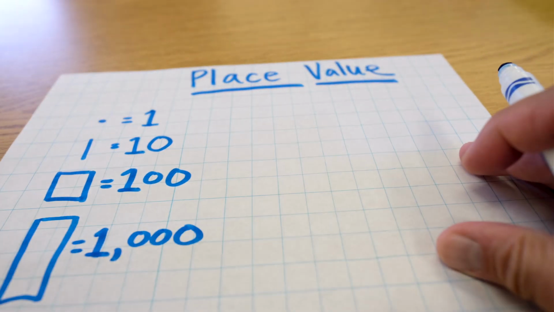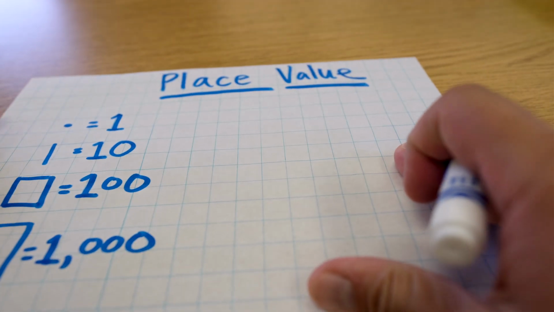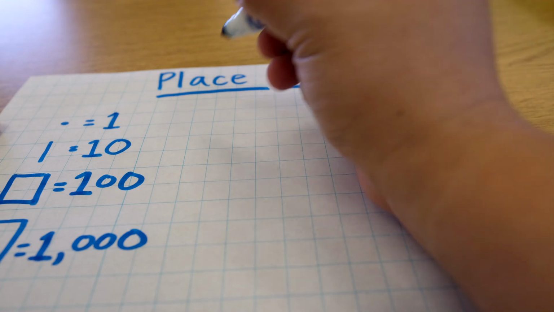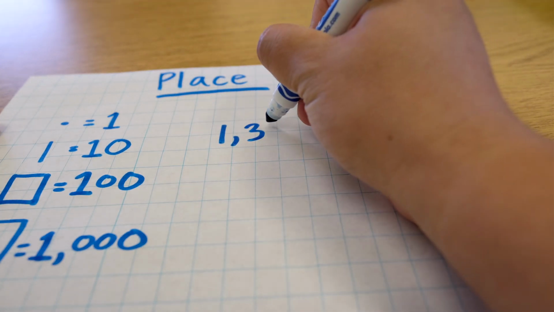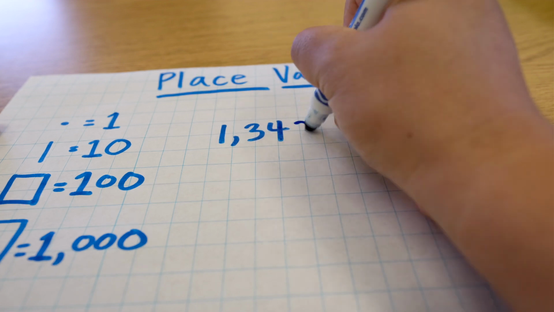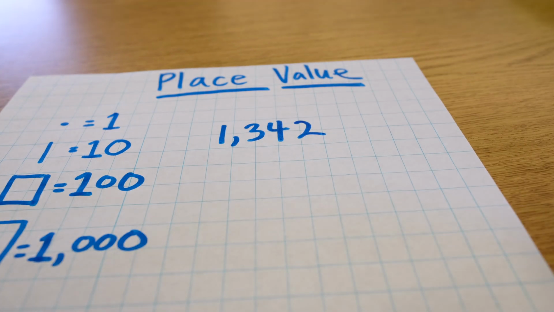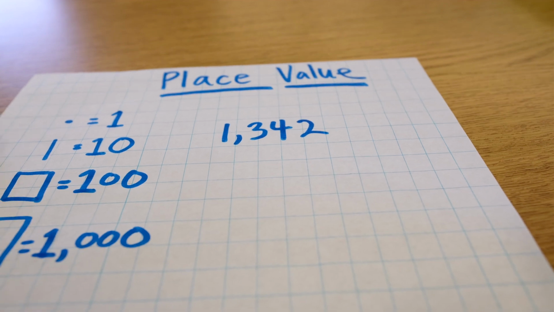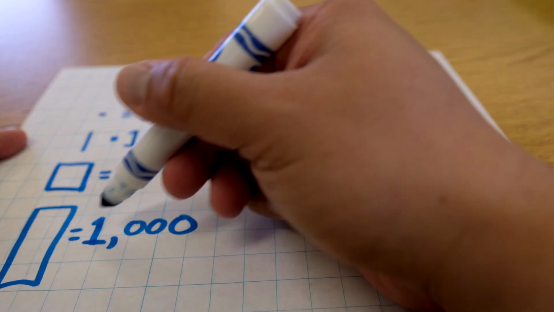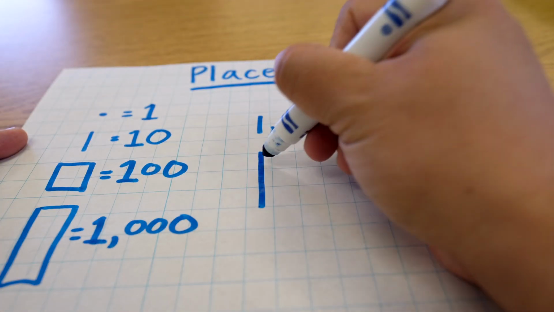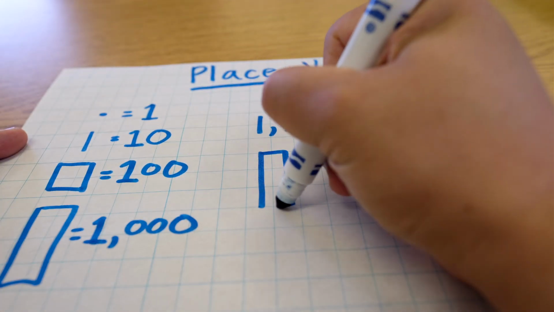So let's do an example here. Let's say I have the number 1,342. How could I make this number using the shapes that I have? Well, I have 1,000, so I need one long rectangle.